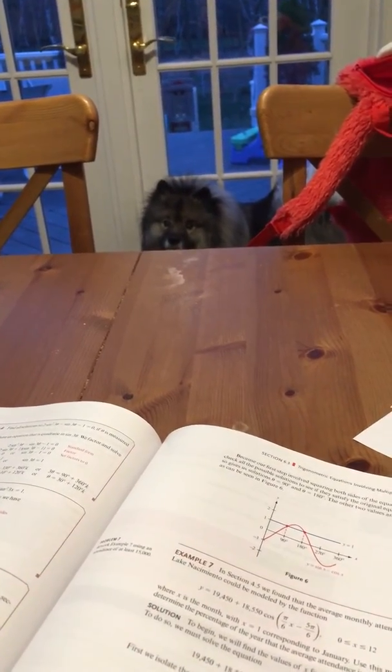And there's my dog, Zoe, waiting to go outside.